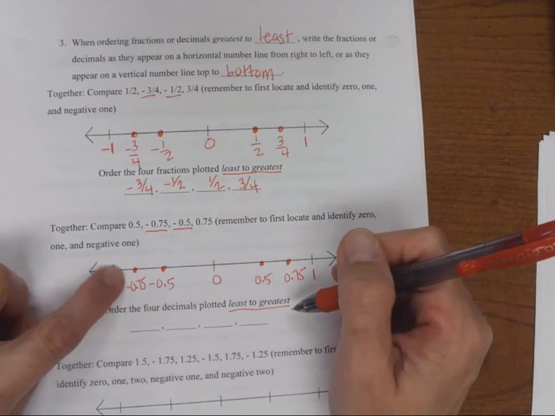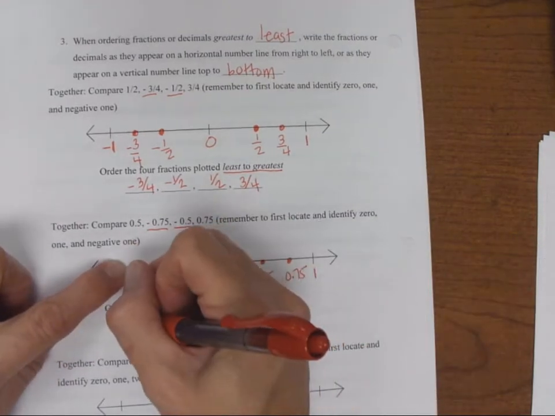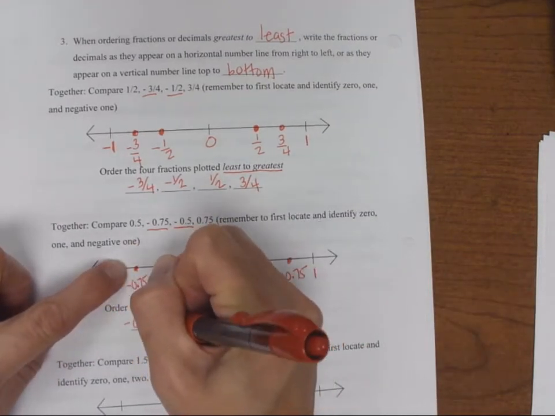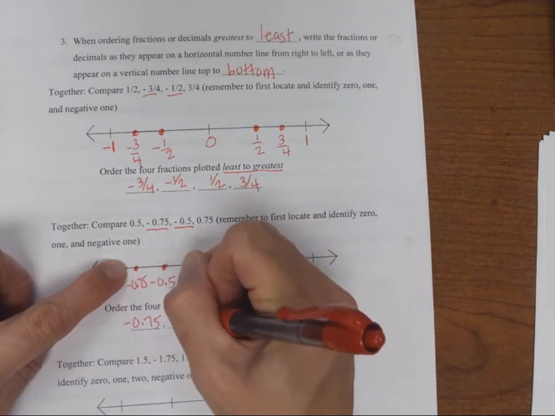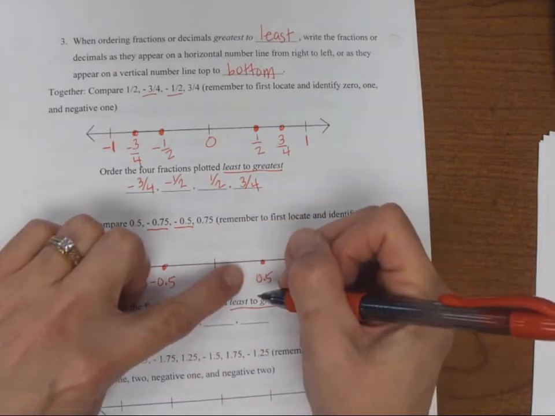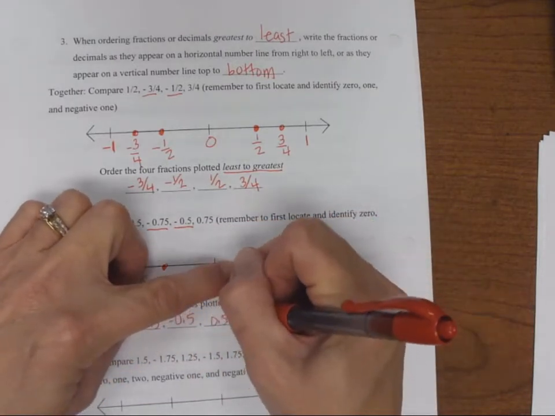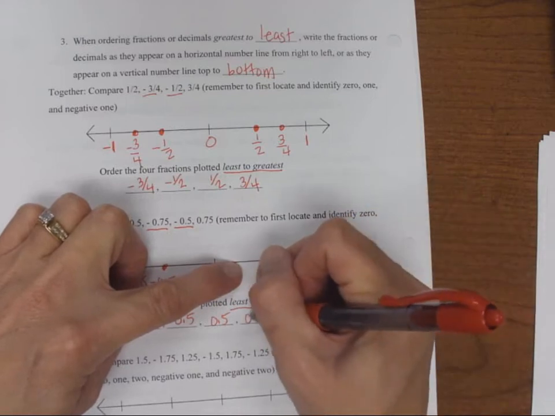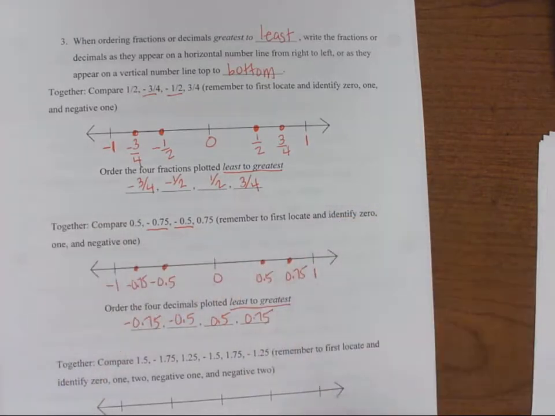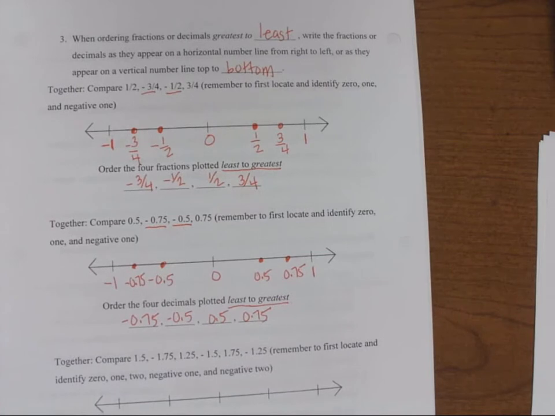So I start at the left. My first decimal point is negative 0.75, and then negative 0.5, and then positive 0.5, and positive 0.75. That one is finished.